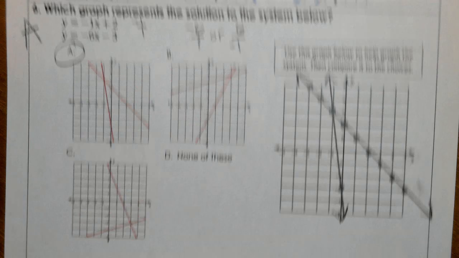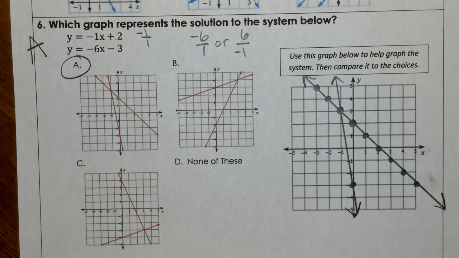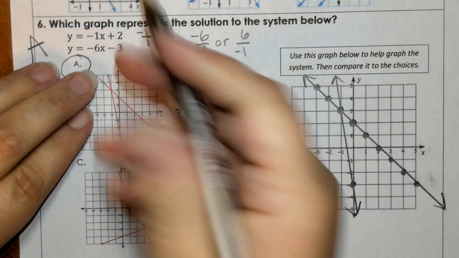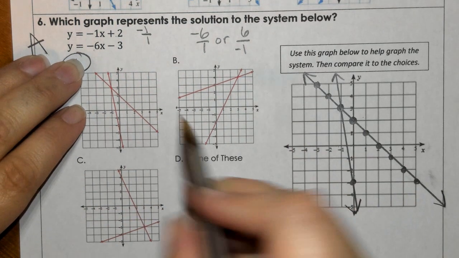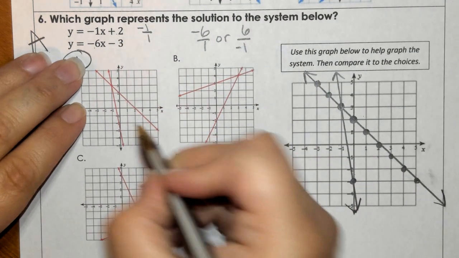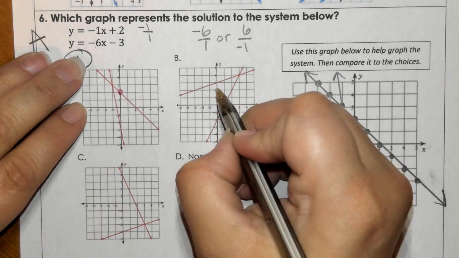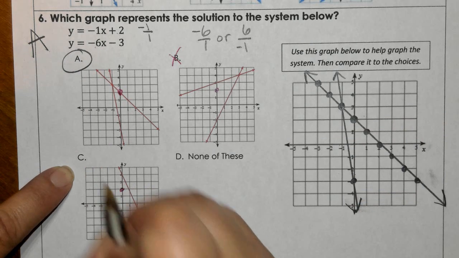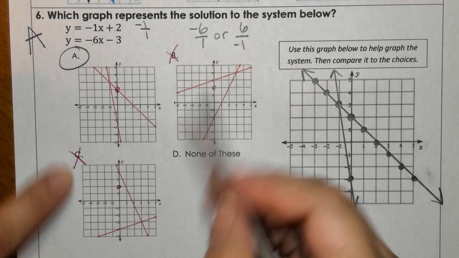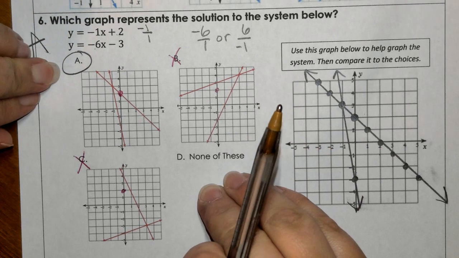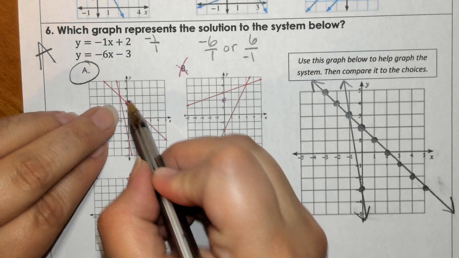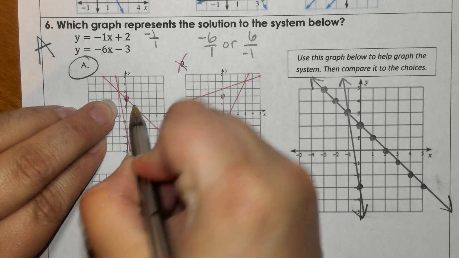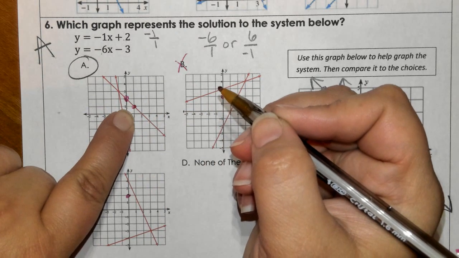But if I did not have a graph to print, my other solution to this would be to look at the first line and the graphs given, see which of these graphs start at a positive 2. So this one does not, so that can't be it. This one does not. All right, so then since I know B and C are eliminated, it has to be A or D, none of these. So I would continue on and go, okay, well, if I went down 1, right 1, do I land on the line? I do. Great.